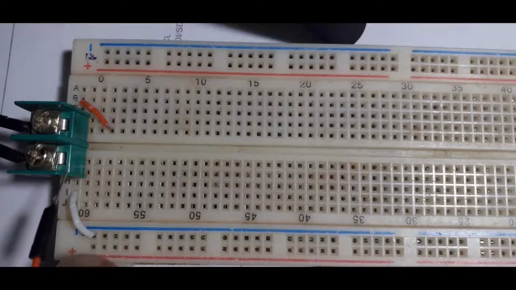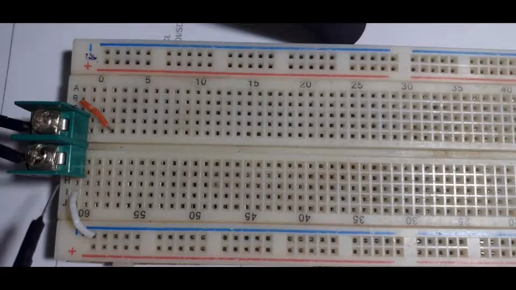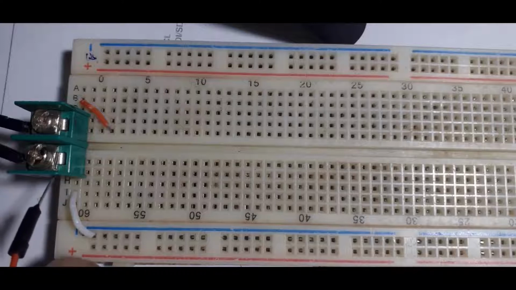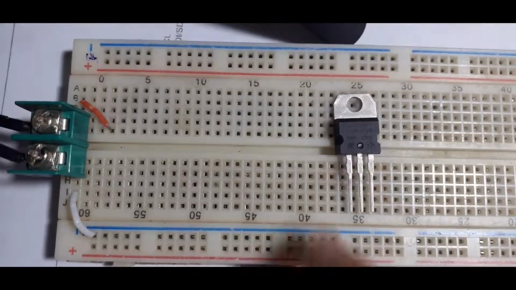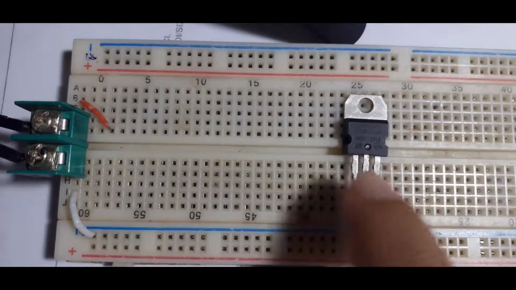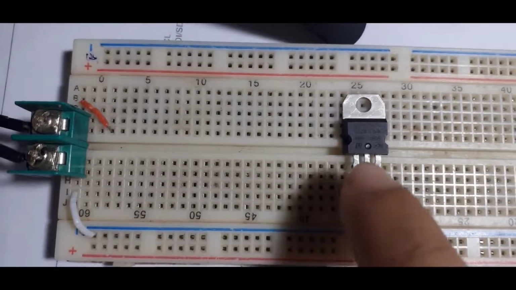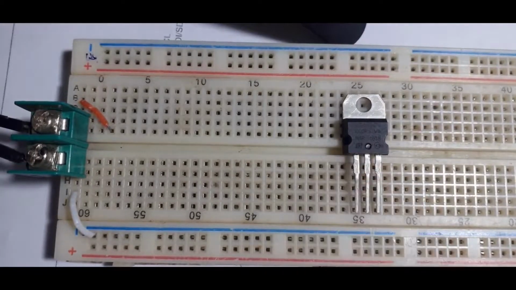from my PC. And of course, we're not going to directly connect this to the microcontroller, or we're going to have fried potatoes instead of a blinking LED circuit. So here is a 7805 voltage regulator IC, and I'm pretty sure that many of you guys have worked with this IC before.